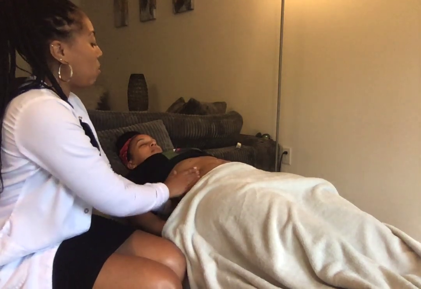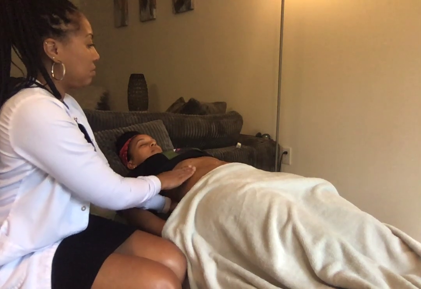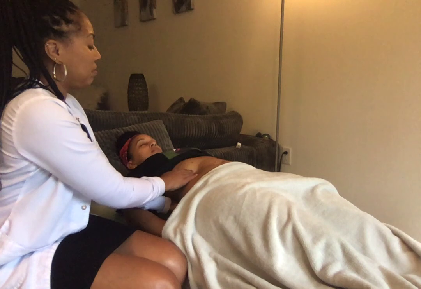Now I'm going to palpate the liver edge. I'm going to place my left hand right under the 11th and 12th rib, and I'm going to palpate in the right upper quadrant. Miss Waters, I'm going to have you take a deep breath for me.